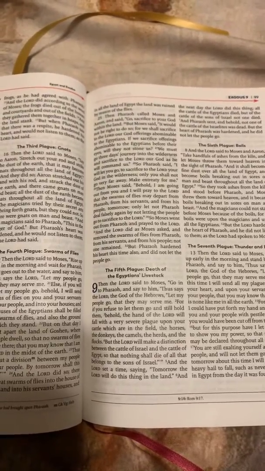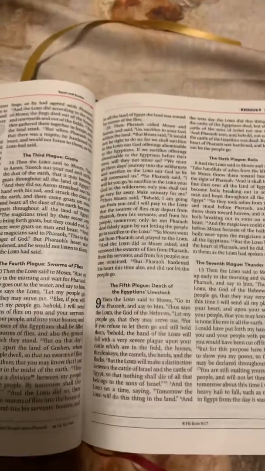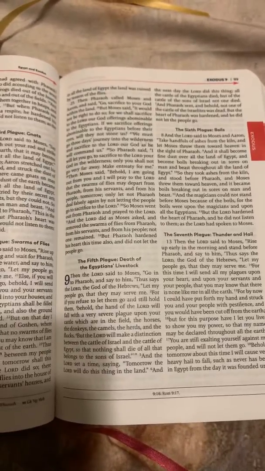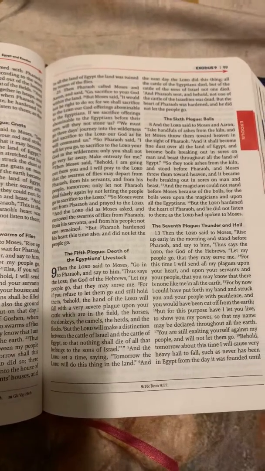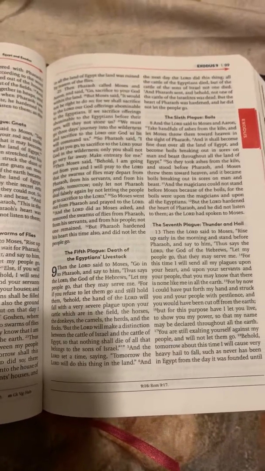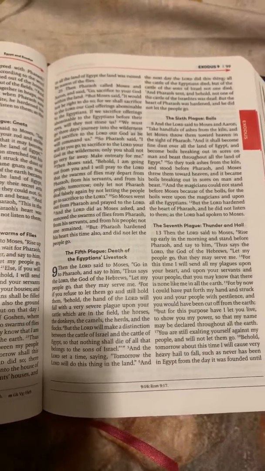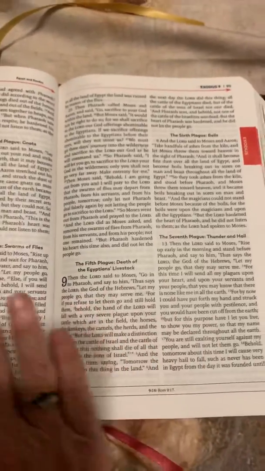The last two were the darkness of 3 days, and that made me think about the 3 days of darkness that are supposed to come, that we've been warned of, to have our beeswax candles and all that kind of stuff. That kind of fits in with that for me.